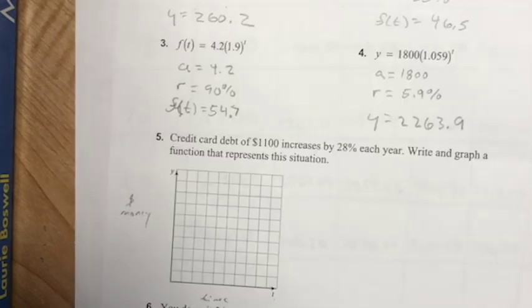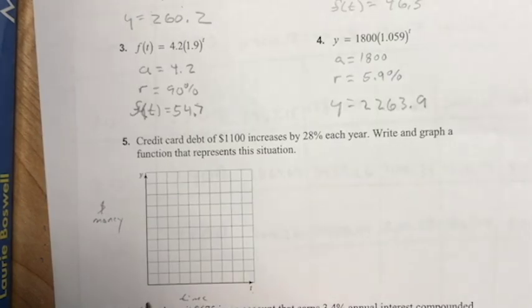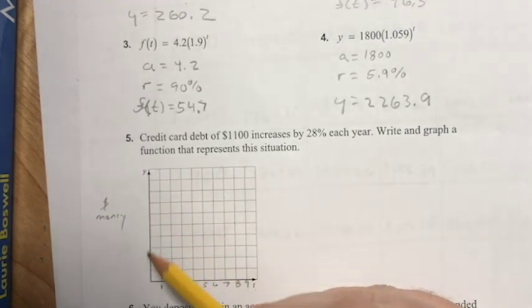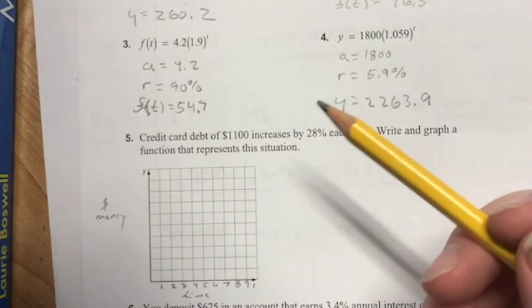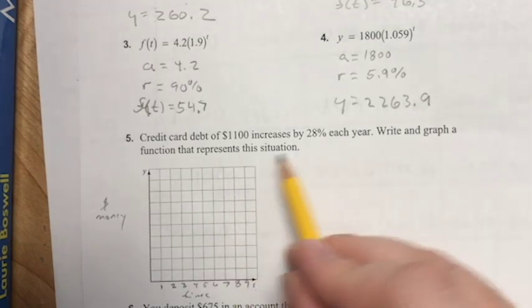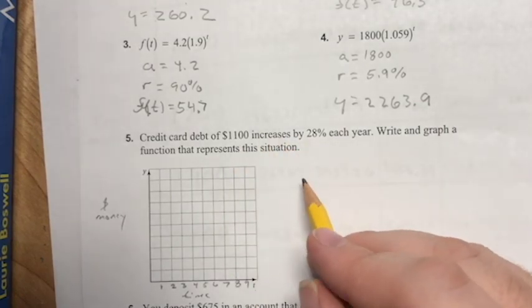Pretty easy. So let's just go ahead and label some things. We're going to say that this is 1, 2, 3, 4, 5, 6, 7, 8, 9. Why not? All right, and then I'm going to leave this blank for the time being because we don't know what things are going to be just yet. So let's go ahead and write a very simple equation of this.